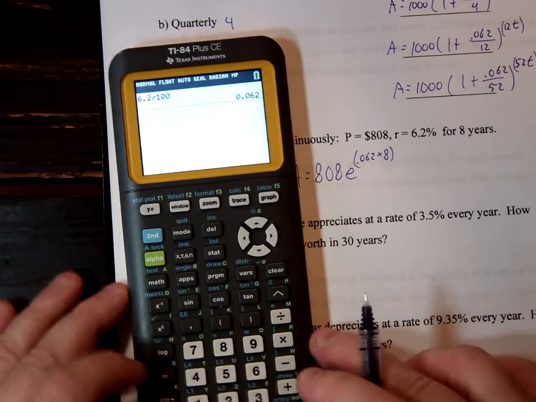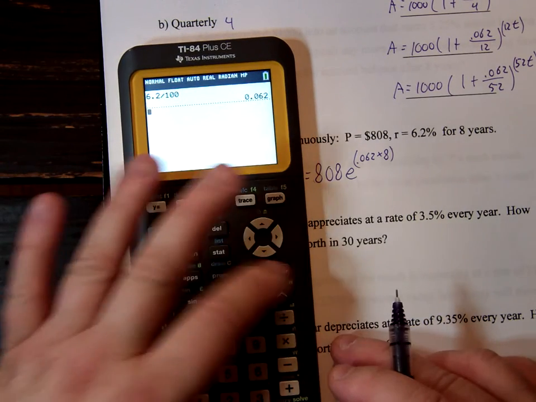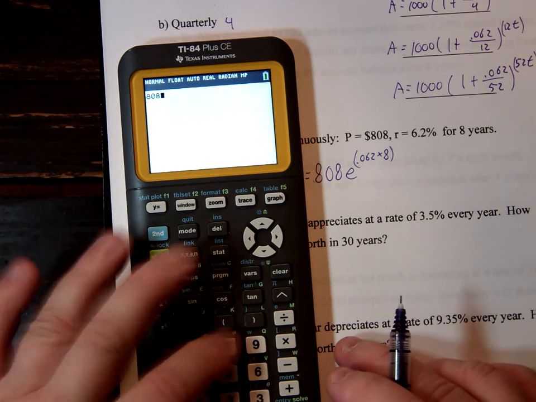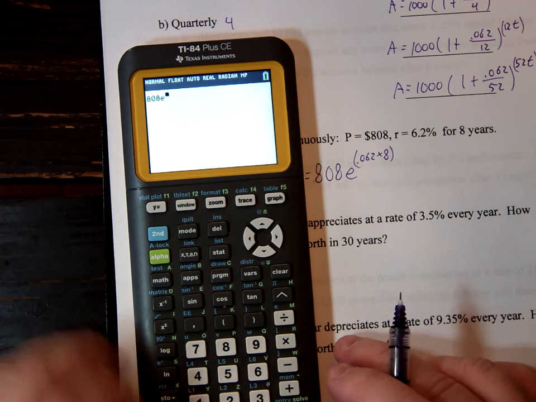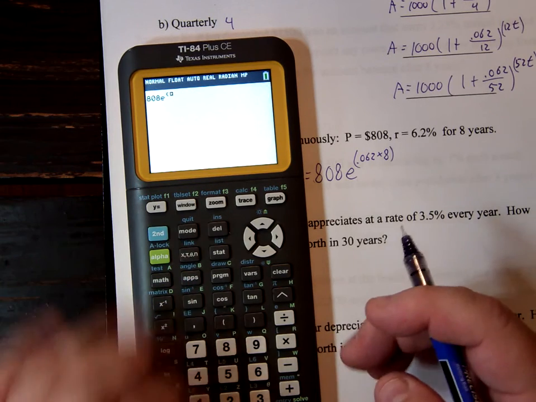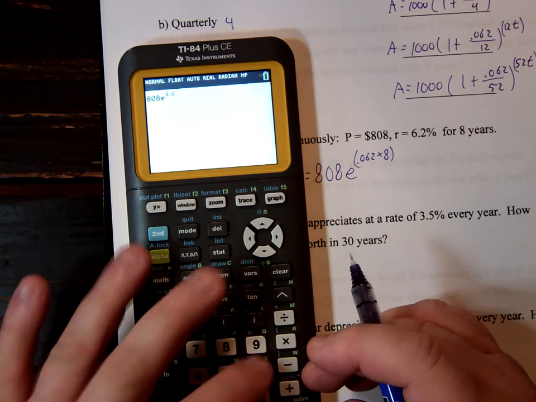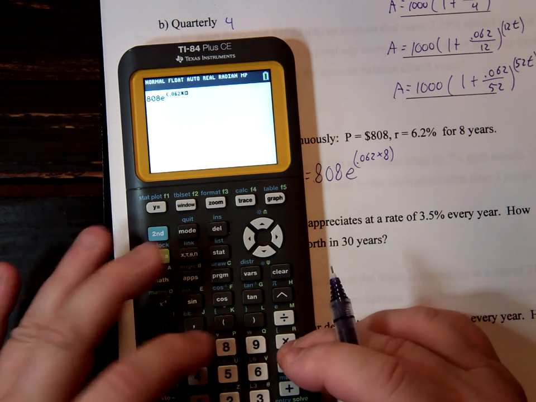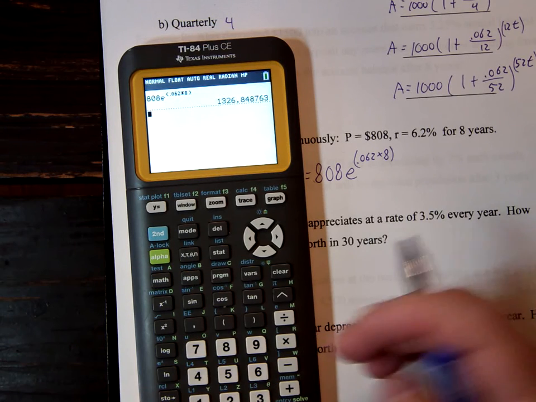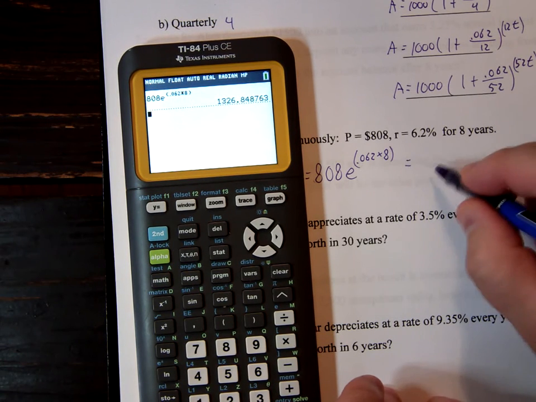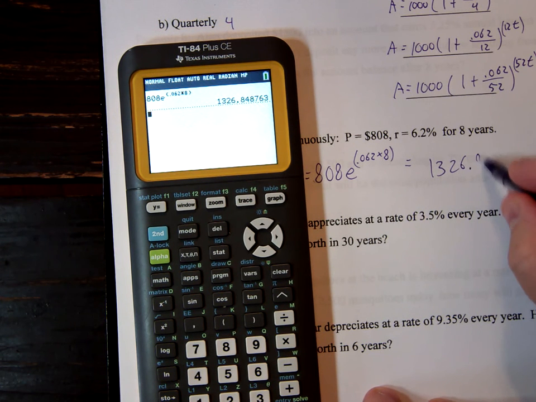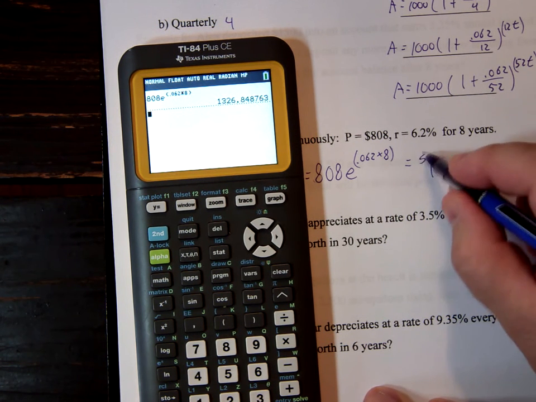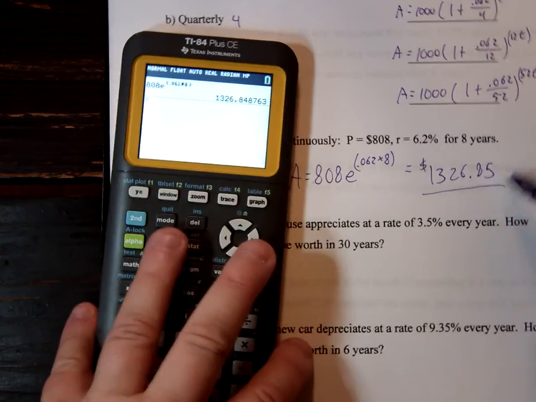So to type that in, you can see the calculator. 808, second ln will give you e to the, and again, if you're doing Desmos, you're going to want to put parentheses around it, 0.062 times 8 power. So that'll end up with $1,326.85. Again, if it's money, 2 decimal places, just like money.